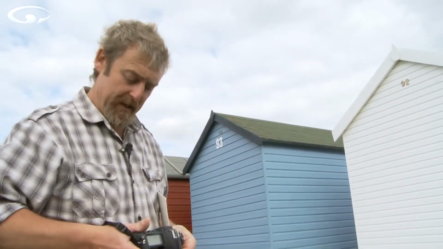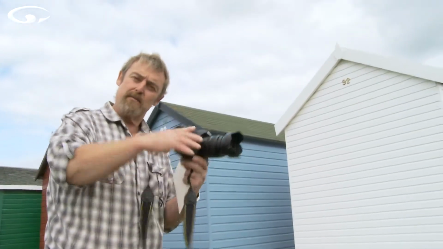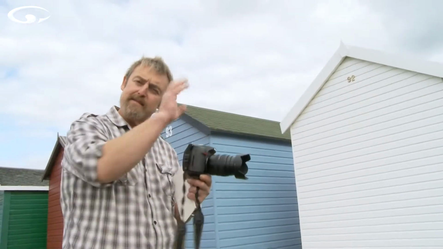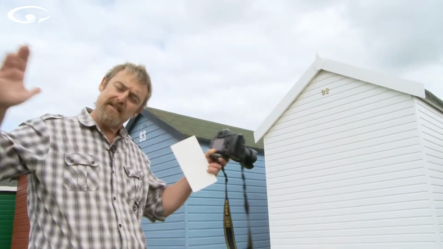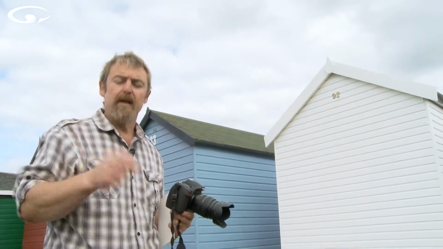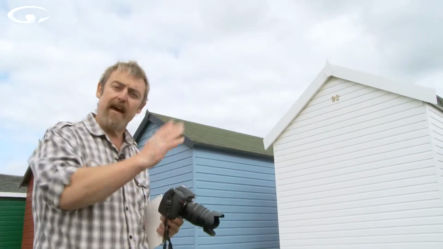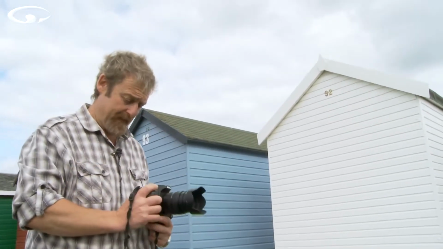The other metering modes, let's have a look at the centre weighted. This is where the camera is working very similar to Spot in that it's measuring around the middle of the picture, but it's kind of taking an average as it moves out towards the edges. This isn't a single dot. The idea behind this is that it can kind of average out bright highlights and darker tones, and it will give you a more accurate reading.